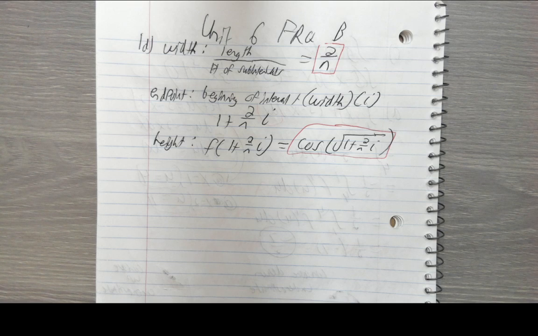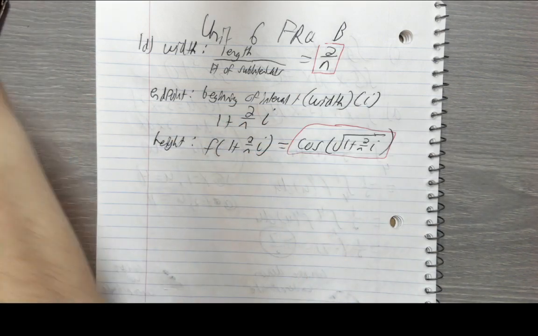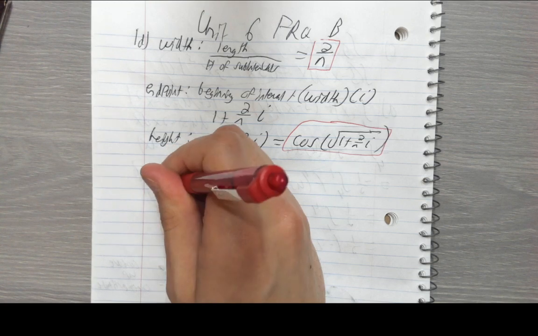But this is good for us, right? Because now we have a width and we have a height for every single rectangle. So to get the actual area, we sum up an infinite amount of those rectangles. So we put the two pieces of red together, and we get the summation of i equals 1 to n.